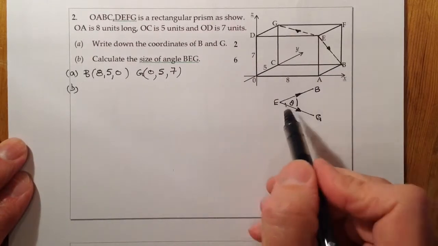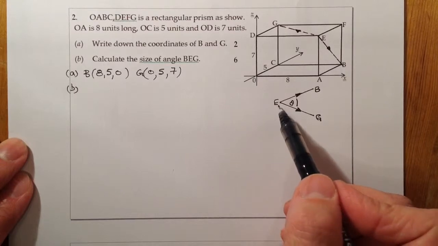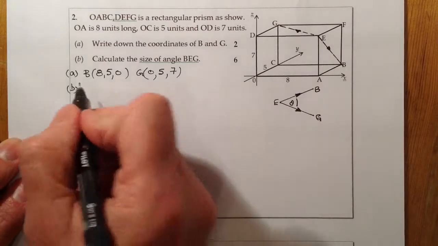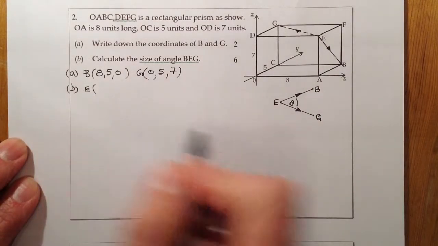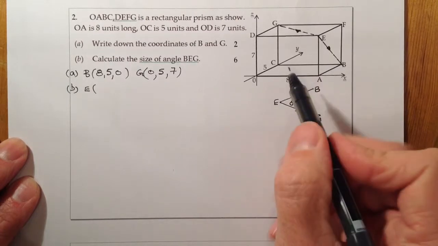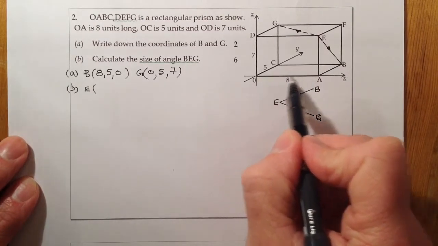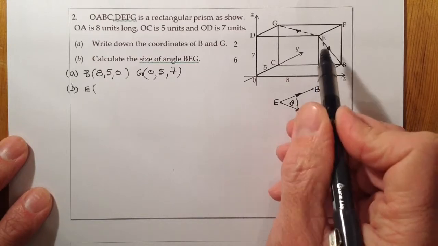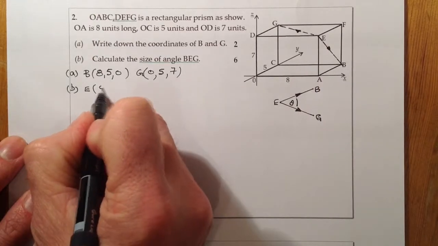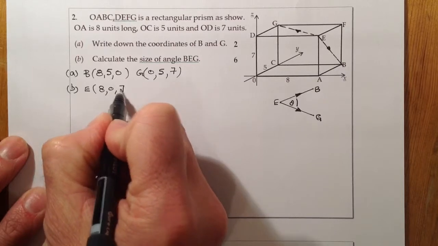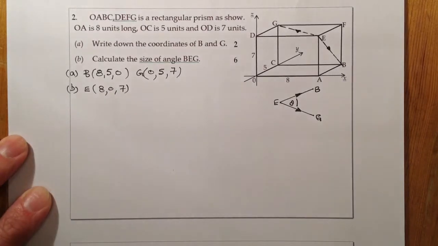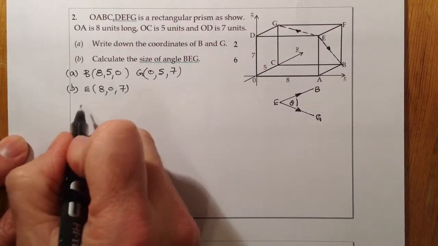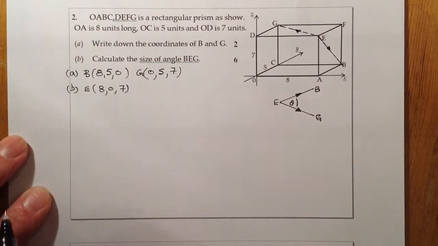So I'm going to write down the coordinates of E first of all, because I'm going to need to use that once I do the working. E is going to be 8 along in the X direction, 0 in the Y, and up 7. So I'm going to go for 8, 0, 7. That's going to be E. Right, so let's go ahead and work out the size of the angle.